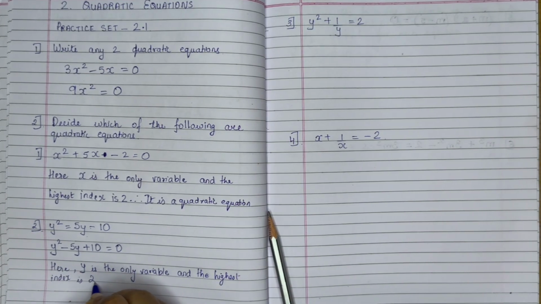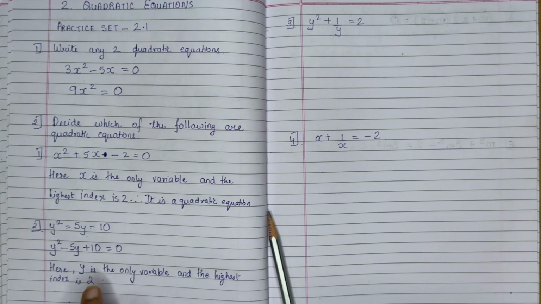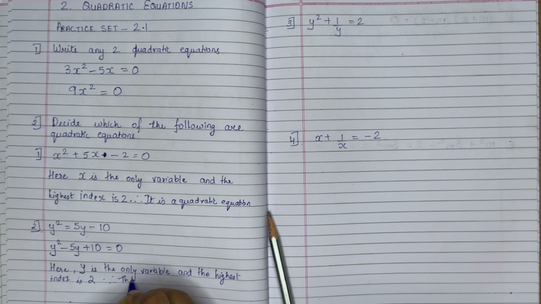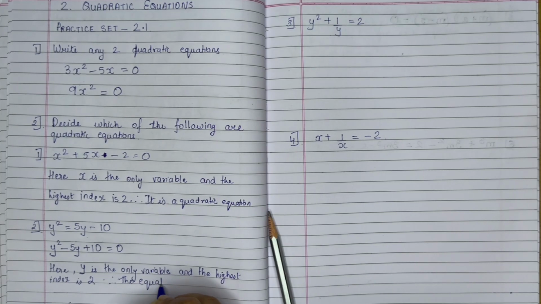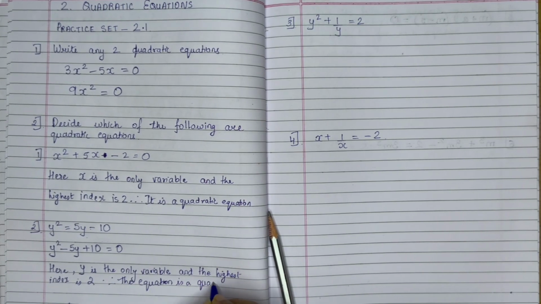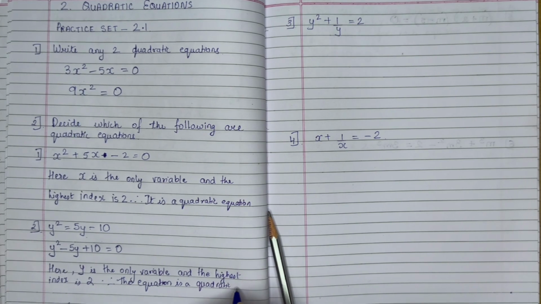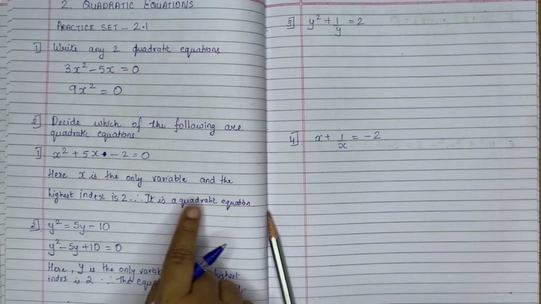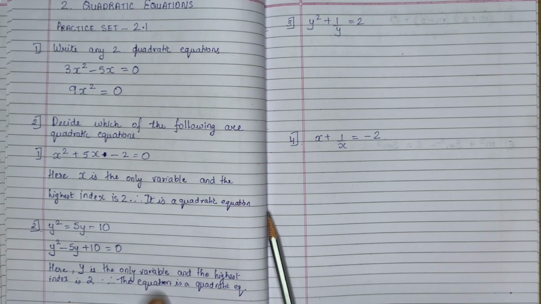is 2. Okay, highest index is 2. Therefore the equation is a quadratic equation. The equation is a quadratic equation, or you can write, it is a quadratic equation. Okay, so understood?